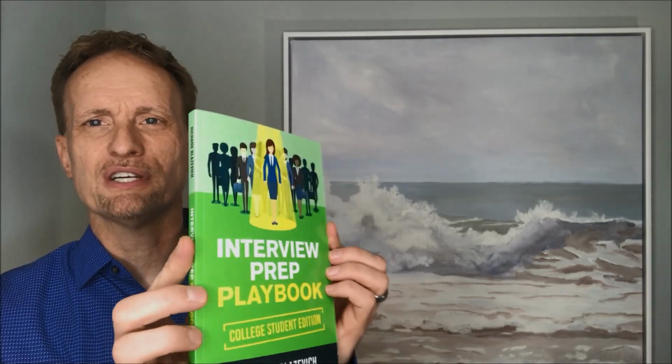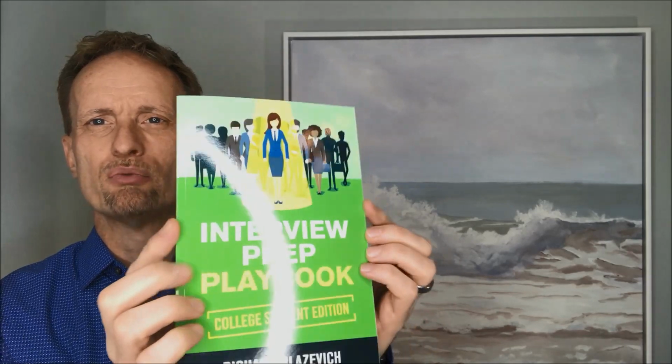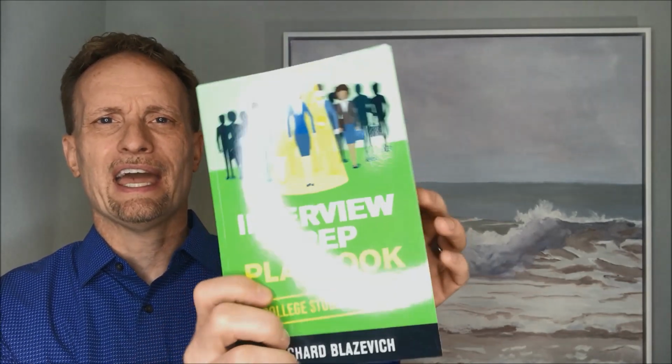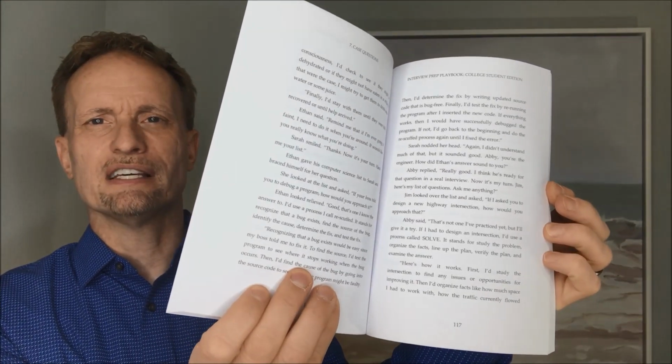Here's an example of one of the books. This one's called Interview Prep Playbook College Student Edition, and as you can see, it's a really nice quality cover. The spine is done really well, and the book is printed just absolutely flawlessly. So I would highly recommend this service. I'll walk you through how to do it.